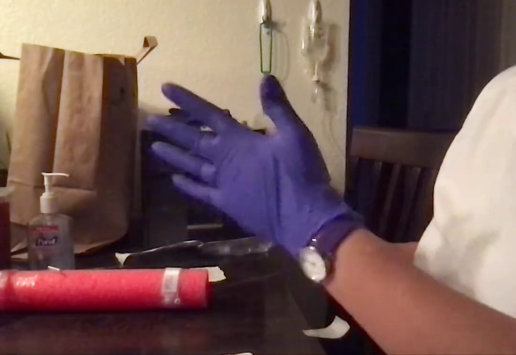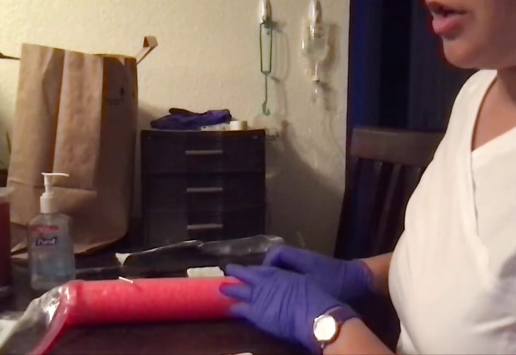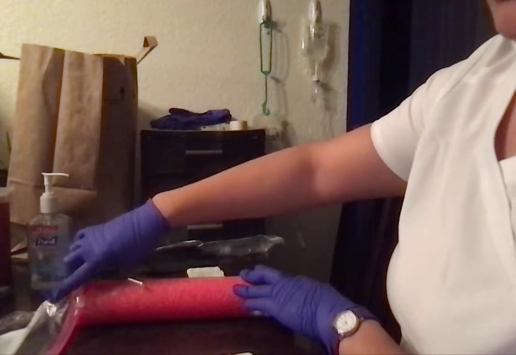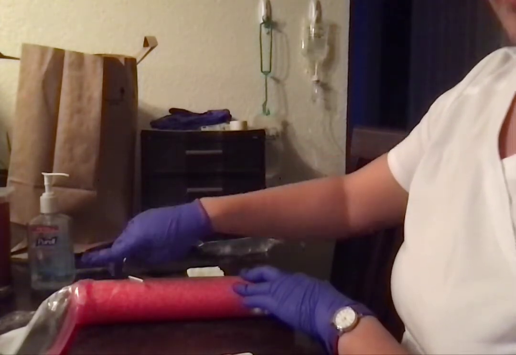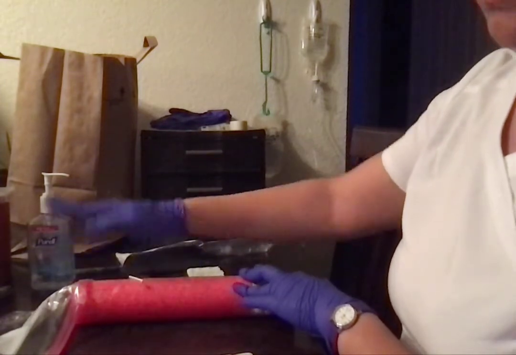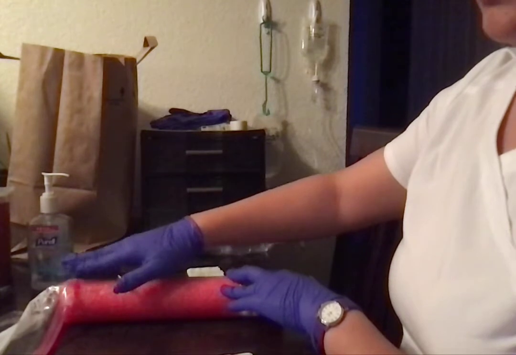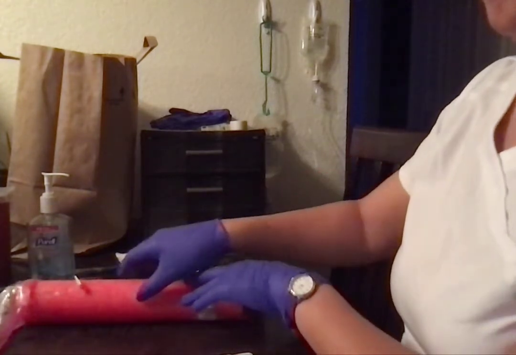All right, Millie, I'm just going to assess your arm real quick, if that's okay. I'm going to assess the arm, make sure that there's no redness, swelling, discomfort. Millie, do you feel all right? Yes. Is there any pain? No. Okay, wonderful. So it's not hot to the touch. It feels good. Happy with that.